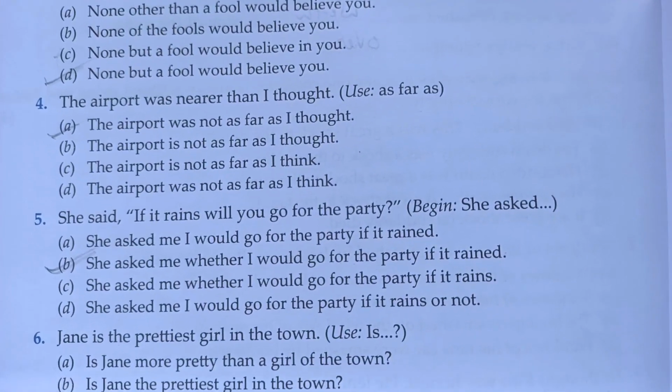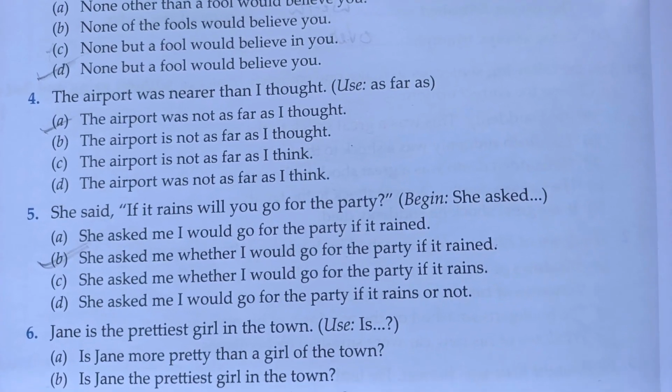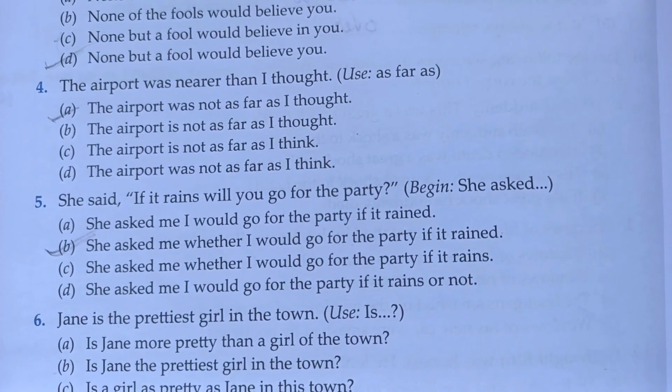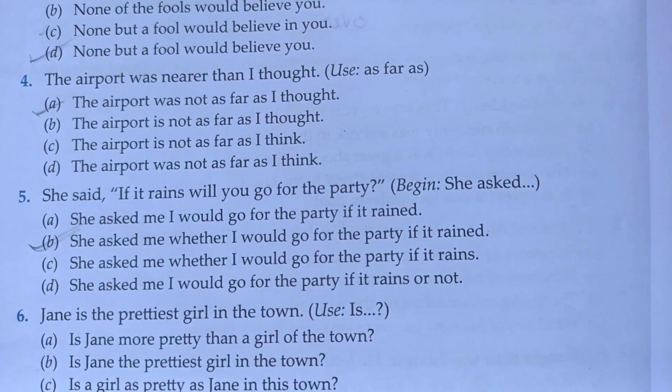Number 4, the airport was nearer than I thought. So here you have to use as far as. So the option A is correct. The airport was not as far as I thought.